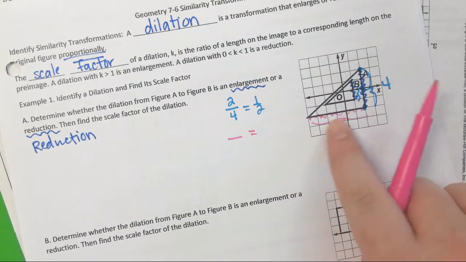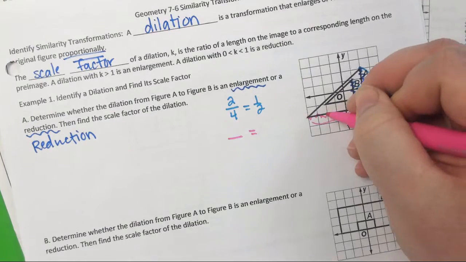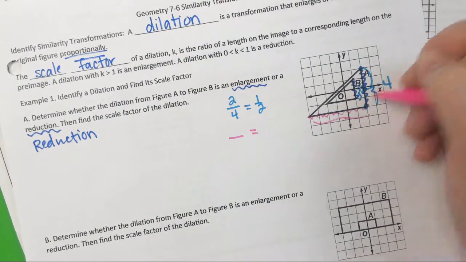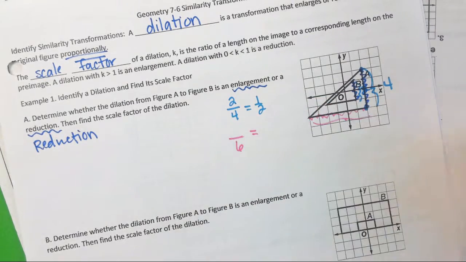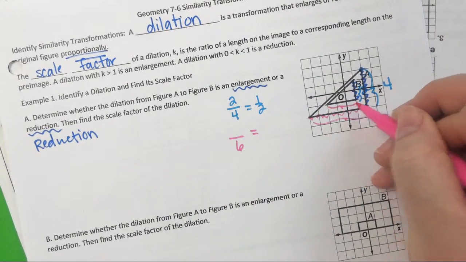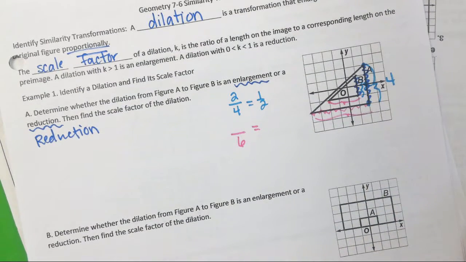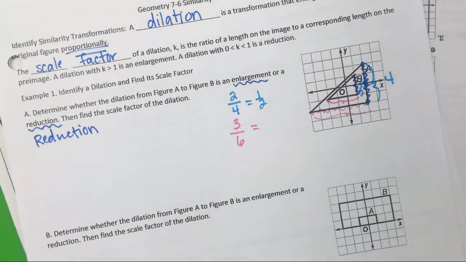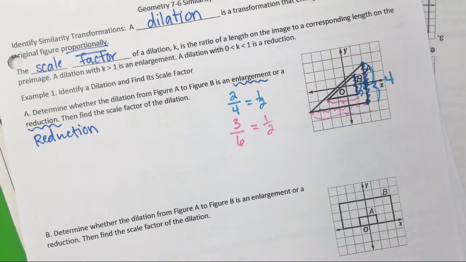How long is the bottom of this shape? Count the blocks. 1, 2, 3, 4, 5, 6. I got 6 as well. So I got 6. How long is that side of B? What did you get? Someone can count today. 3. Okay, what does 3 over 6 reduce to? Okay, so far so good. But the bummer is we get to this last side and it's not an easy count.